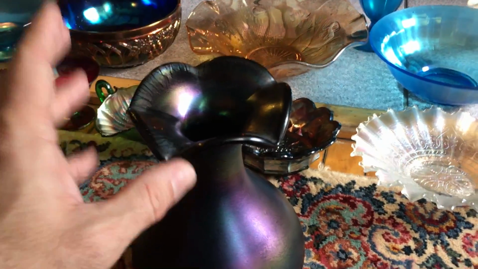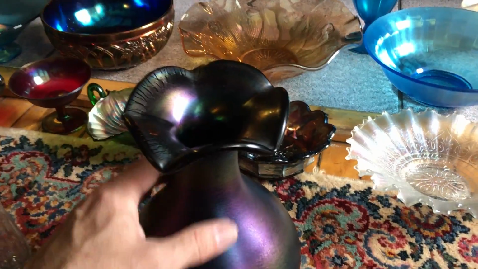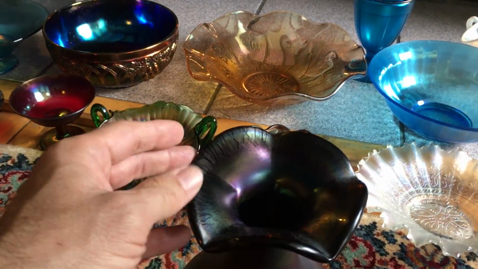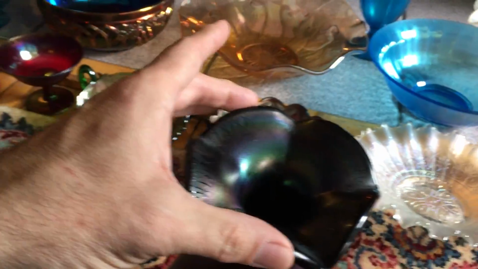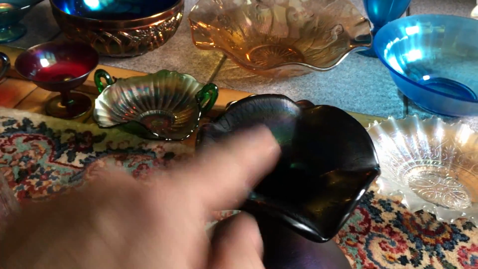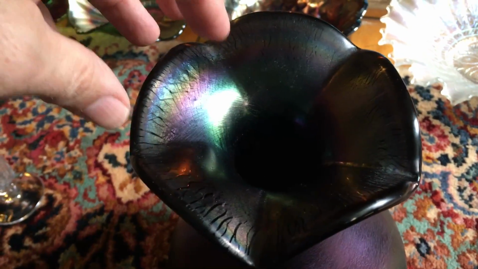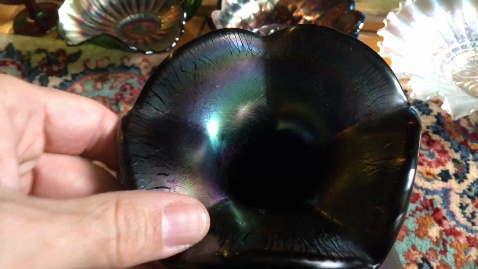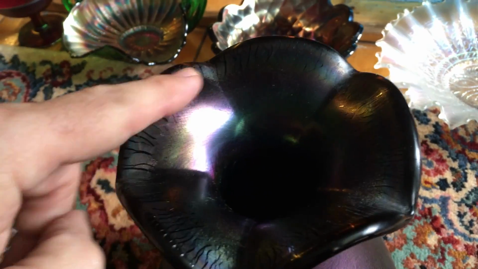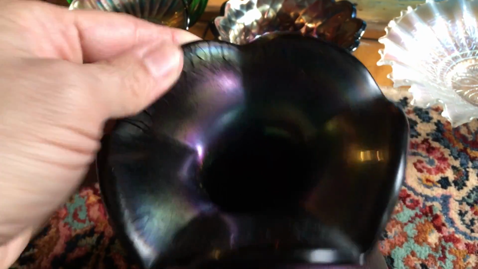And sometimes during the cooling process, the uneven cooling process, or just the handling of the glass, such as when the top of this was crimped or tooled, you see, into this shape, the glass was being molded or bent while it was hot, and that caused this finish to crack, or not really crack, but to give you those typical stretch marks.